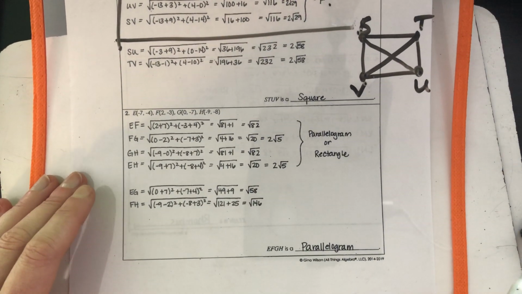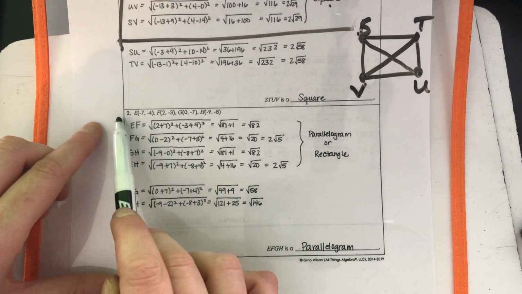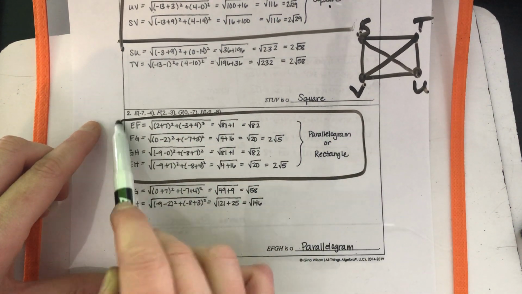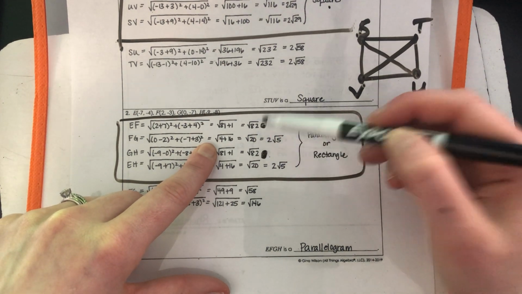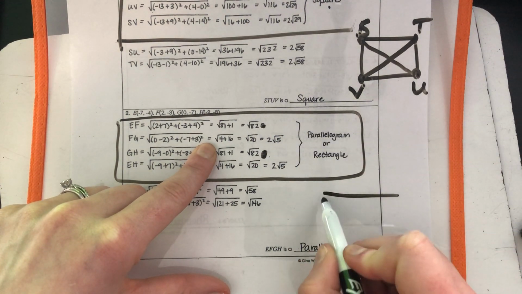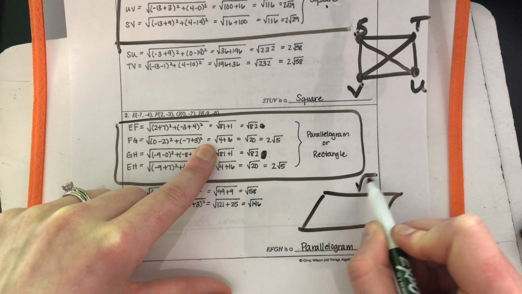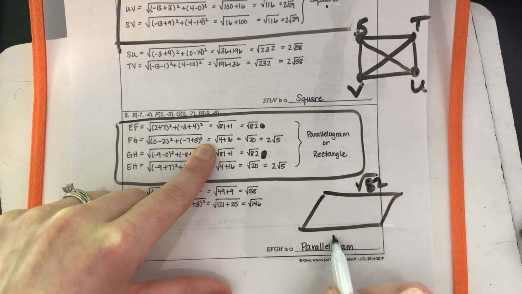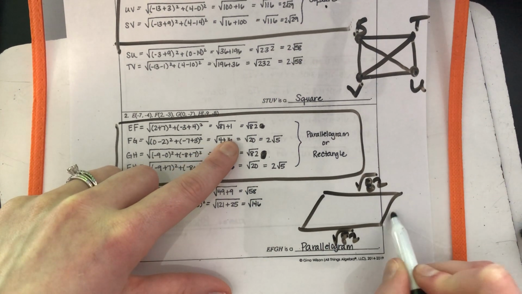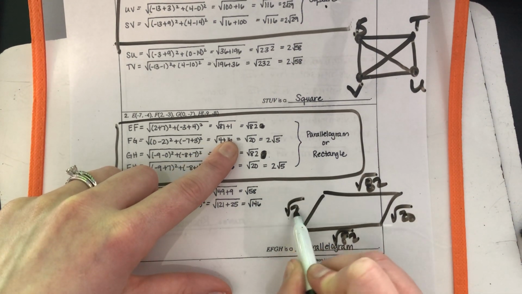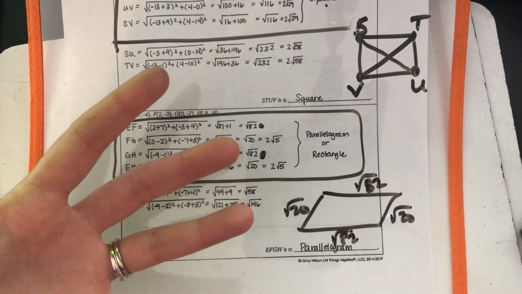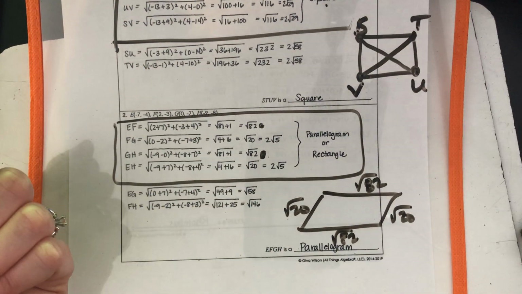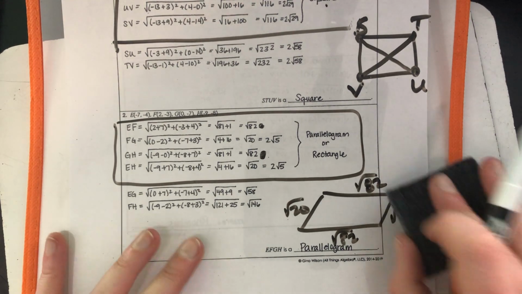If I look at the next one, same idea. Distance formula 4 times. And notice I see 2 sides are square root of 82. And 2 sides are square root of 20. Well, this tells me that, okay, it's either a parallelogram or a rectangle. They're not equal. It's not a rhombus or a square. So that narrows it down for me.